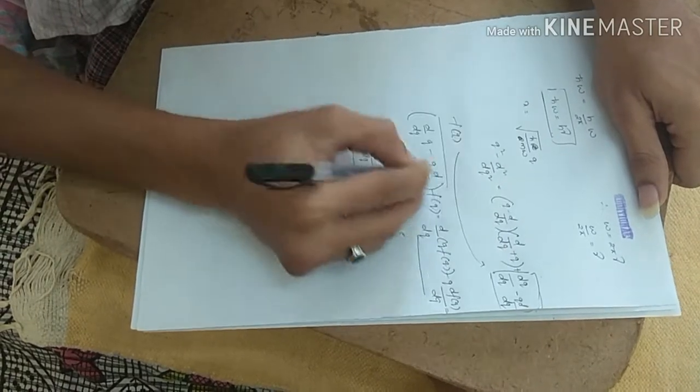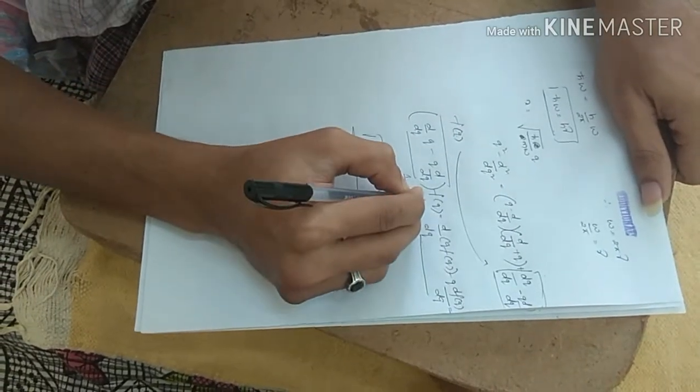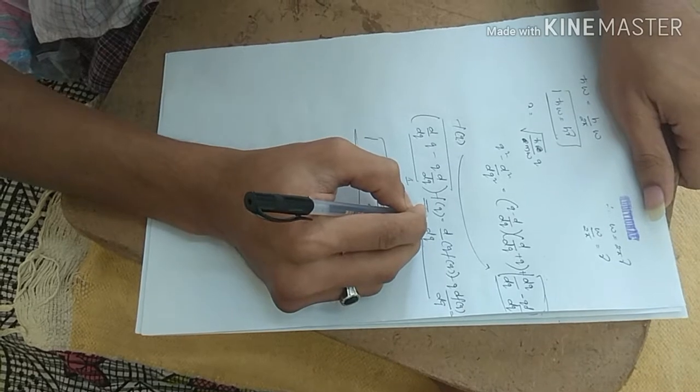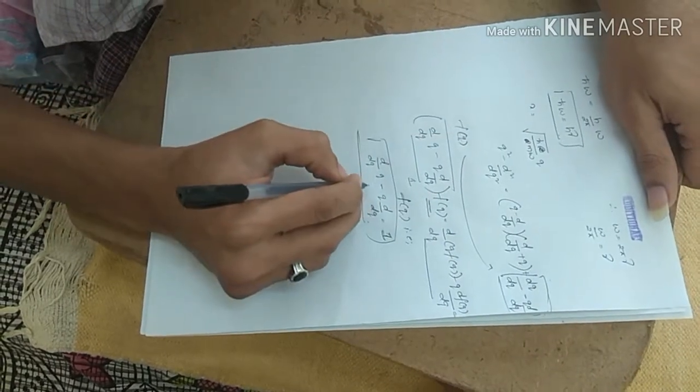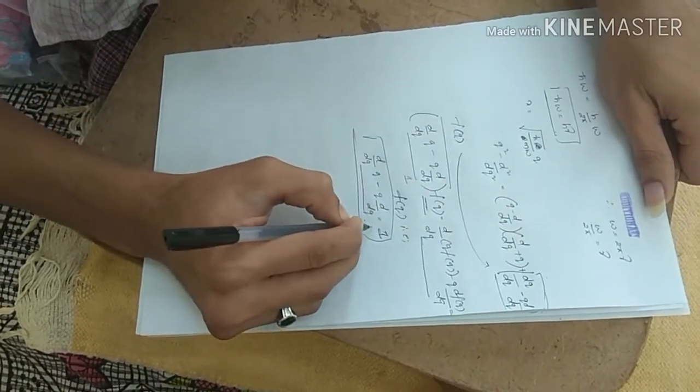That means substituting this, we get our final result as f of q. So we consider that this equation is equal to 1.